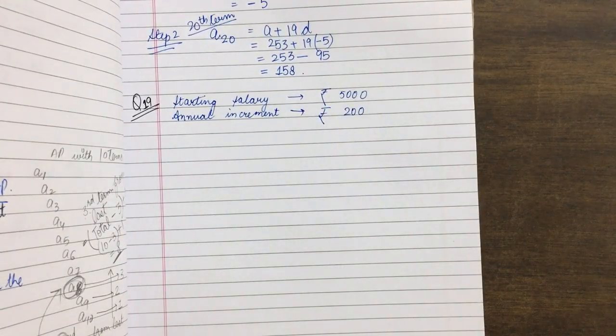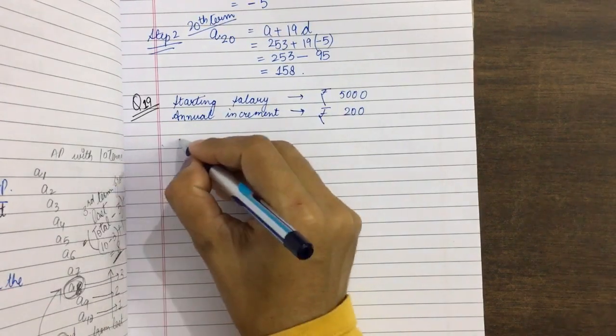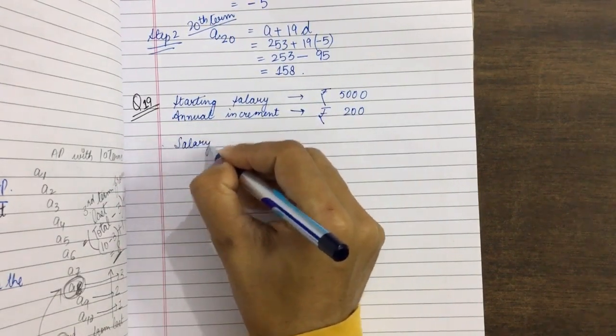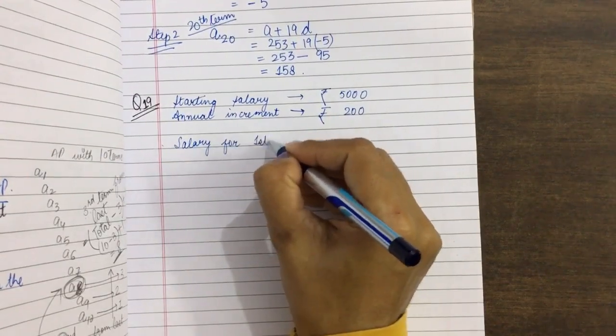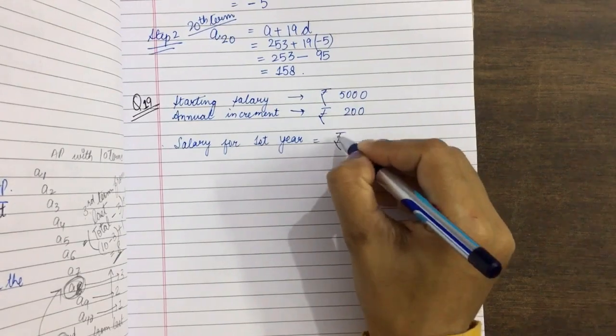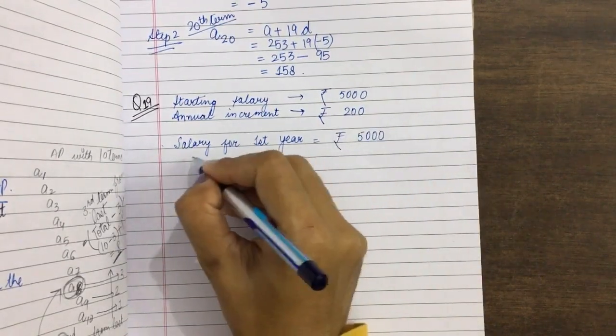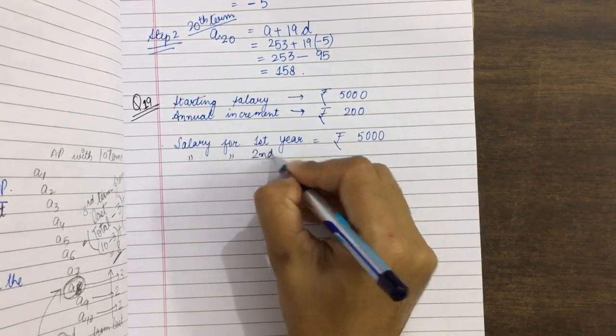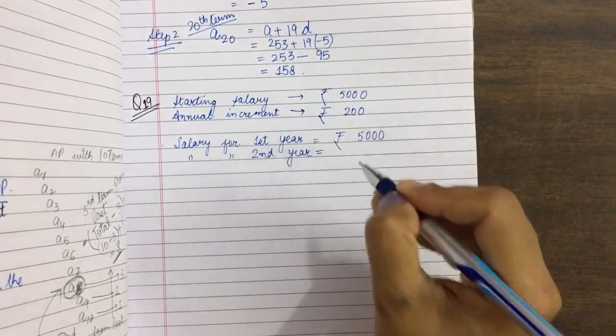So keeping these two things in mind, if we write down the salaries that Subbarao received during various years, what do we get? Salary for the first year of his job, that was 1995, it was 5,000 rupees. And then salary for the second year, it has now increased by 200 rupees.